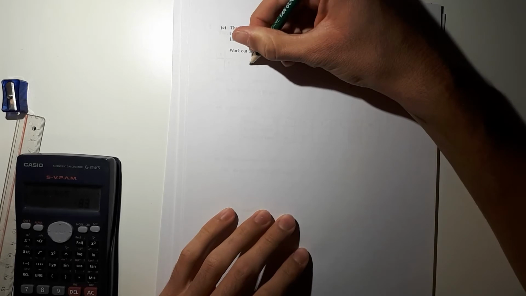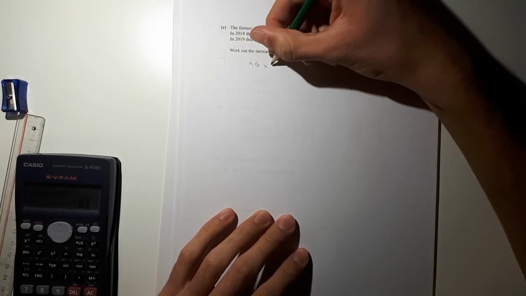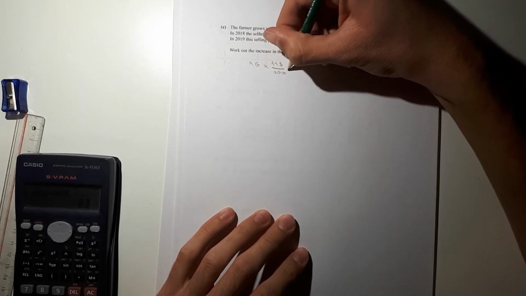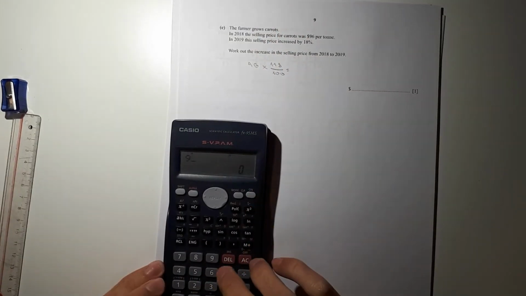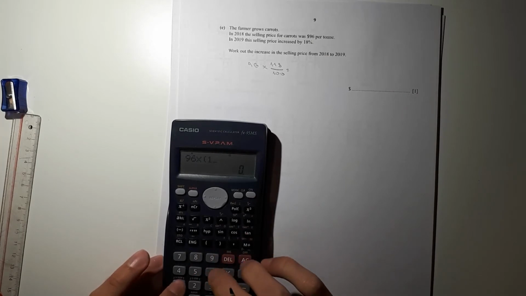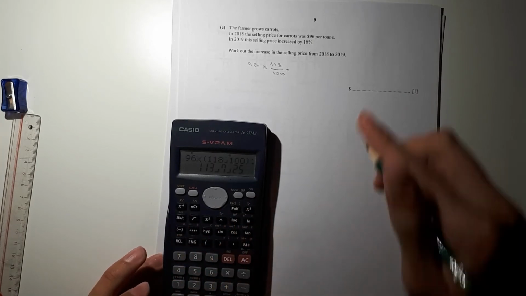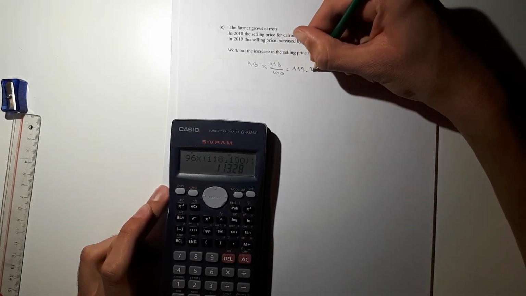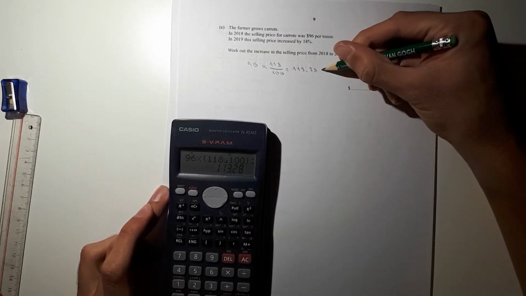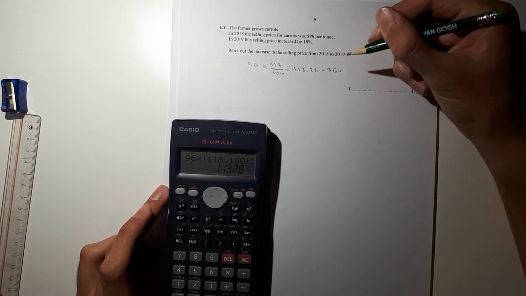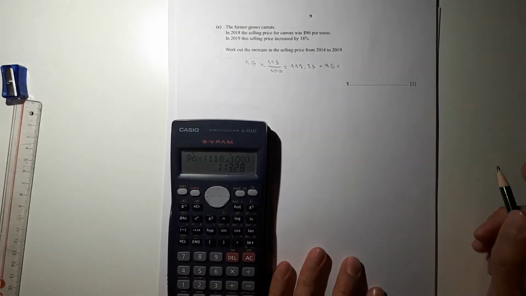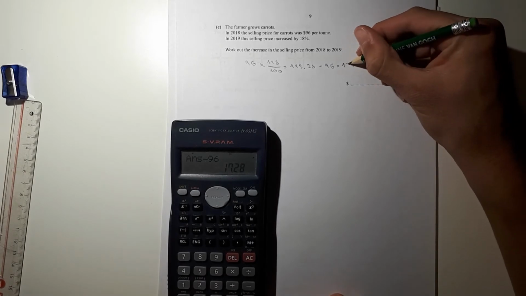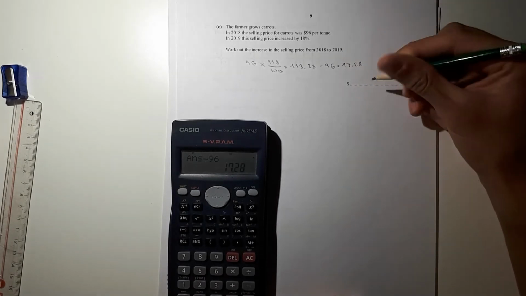This would be 96 multiplied by 118 over 100, giving us 113.28, less 96, as this has only the increase in the selling price, giving us 17.28.